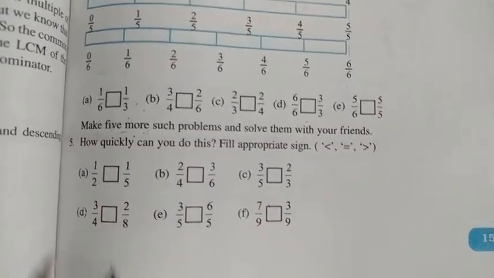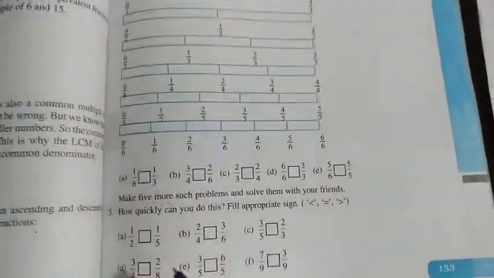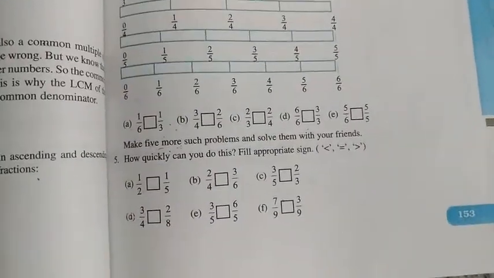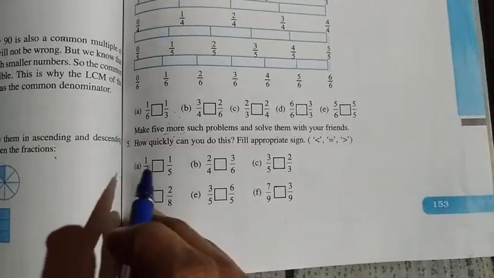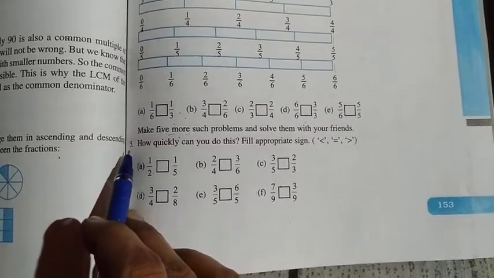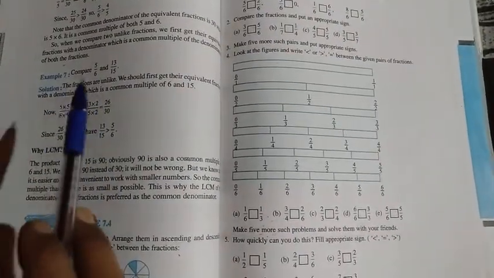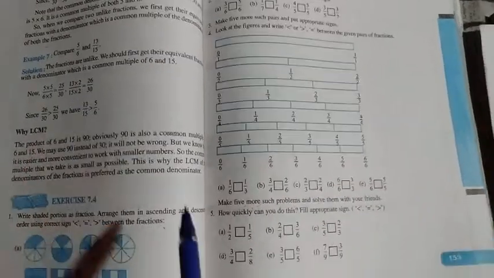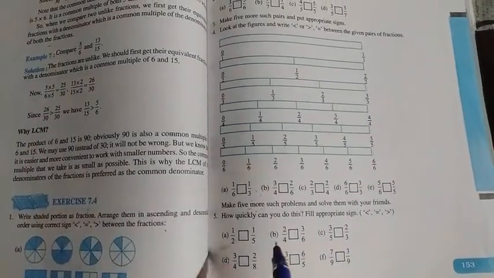If any doubt, tomorrow I will solve one problem based on these exercise problems. Today we have to complete 7.4. Today complete problems 1 to 5. Very easy problems, based on previous examples. Okay, solve clearly.